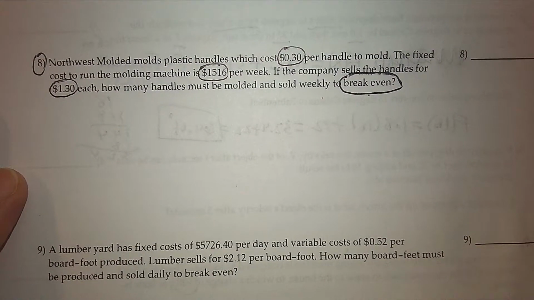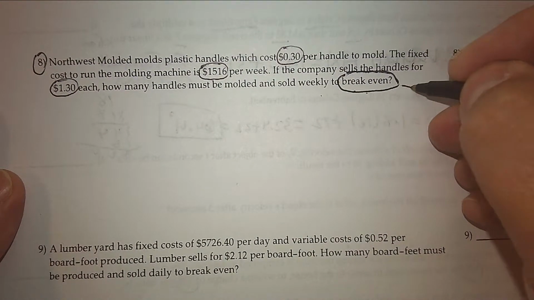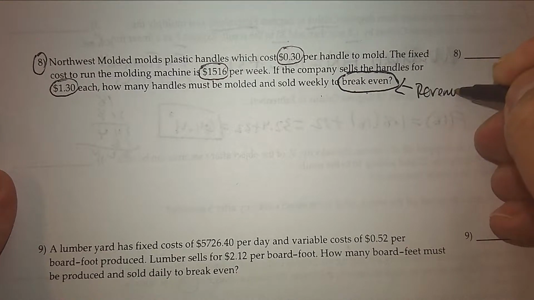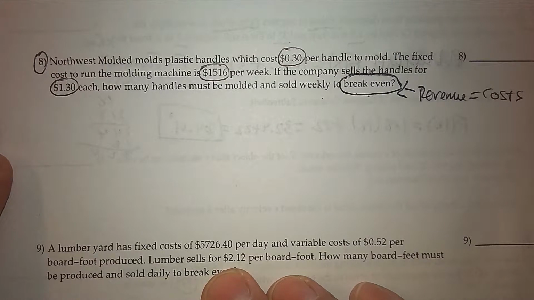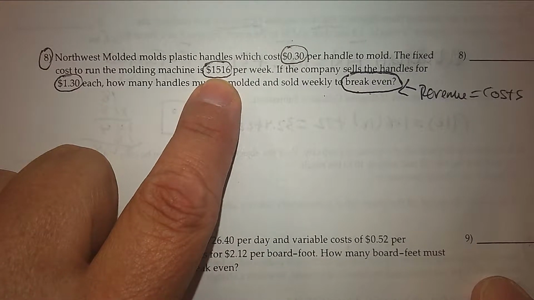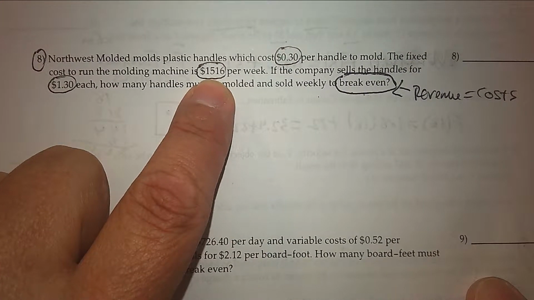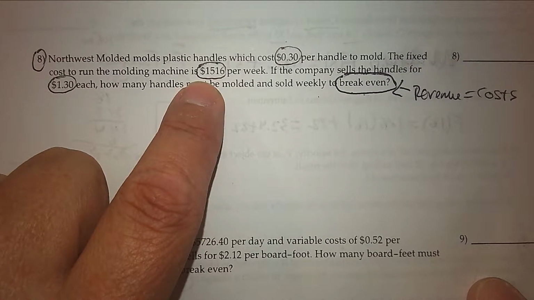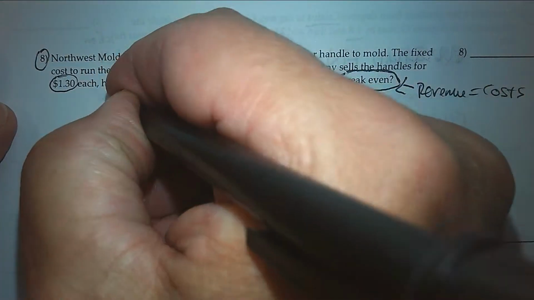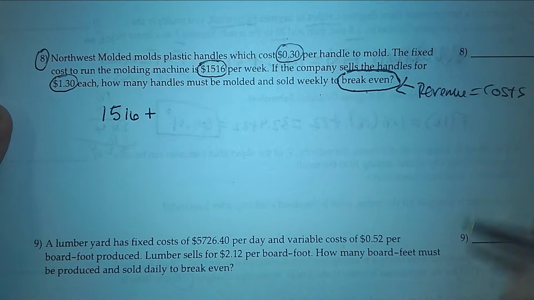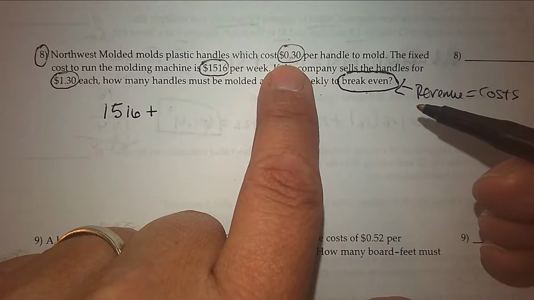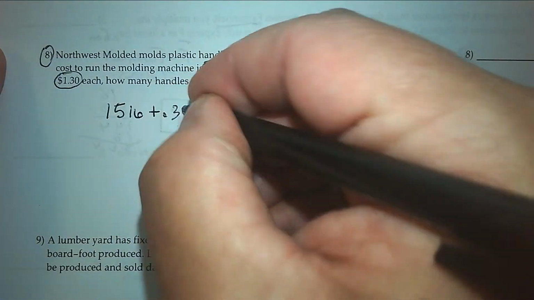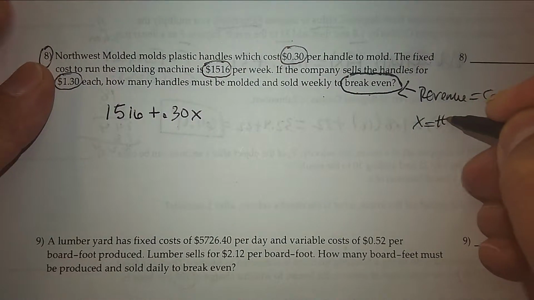All right. So, do you know what the word break even means? Break even is when revenue equals costs. So how much does it cost to run the machine? Now, cost is running the machine. Cost is also how much it costs to make each handle: 30 cents, right? And X is going to represent the number of handles.